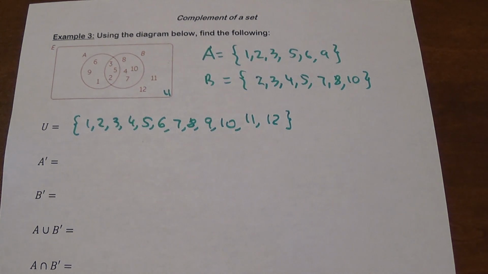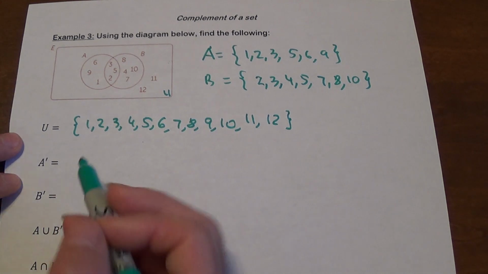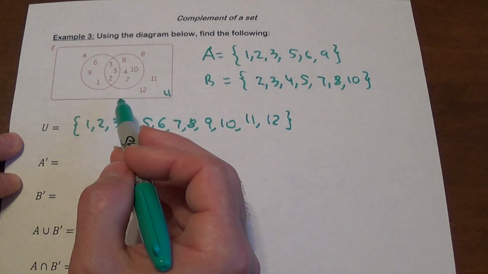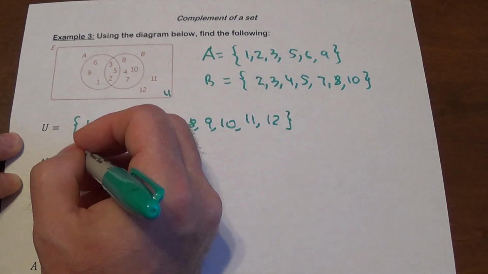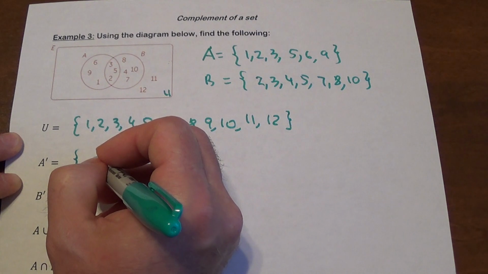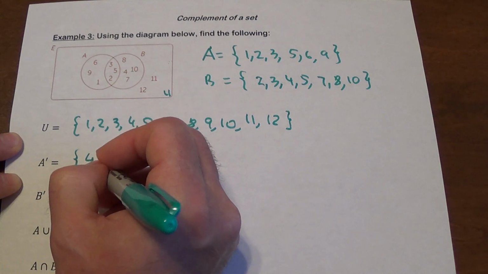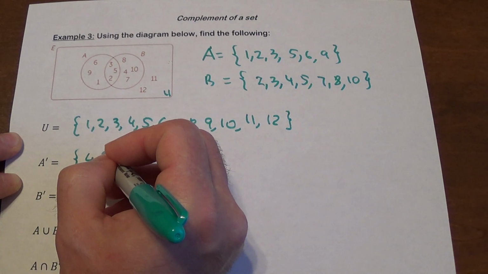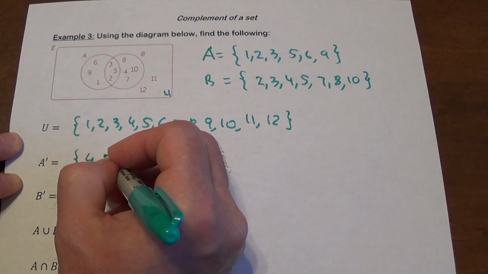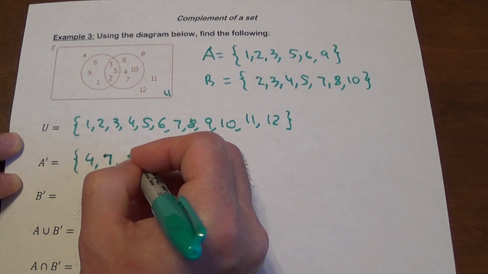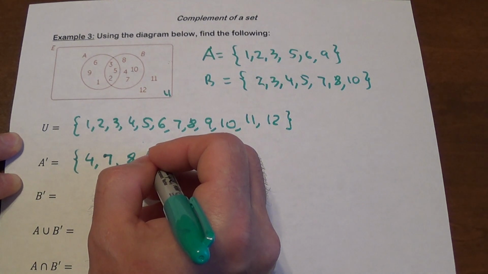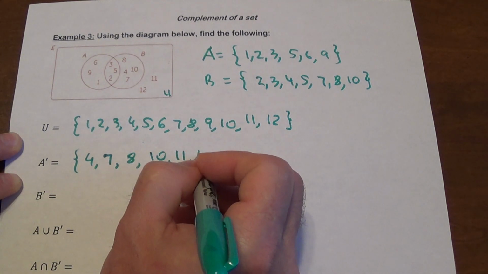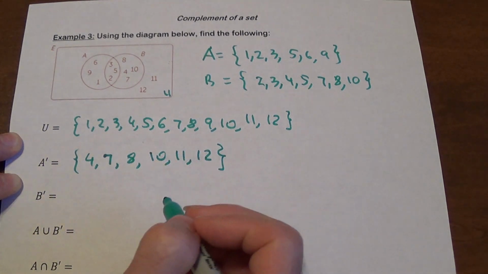Right? So what's in the complement of A? In the complement of A, you're going to have everything inside U except what's inside A. You can also do that. So what is it going to be? It's not 1, not 2, not 3. It's going to be 4. It's going to be not 5, not 6. It's going to be 7. It's going to be 8, not 9. And it's going to be 10, and 11, and 12.